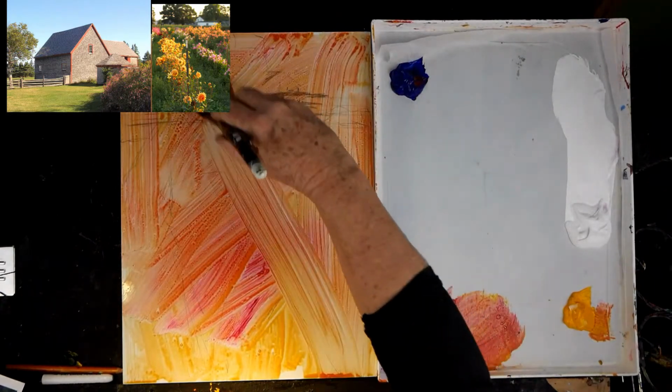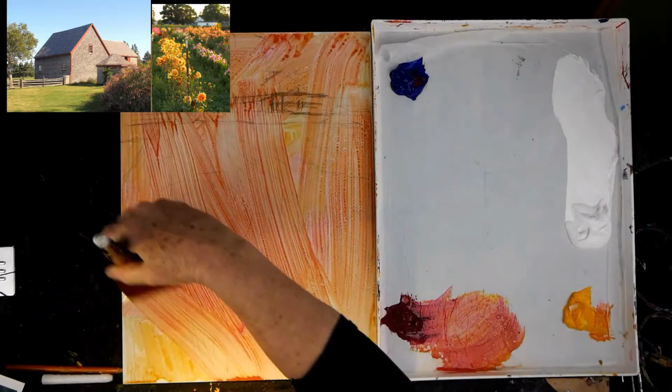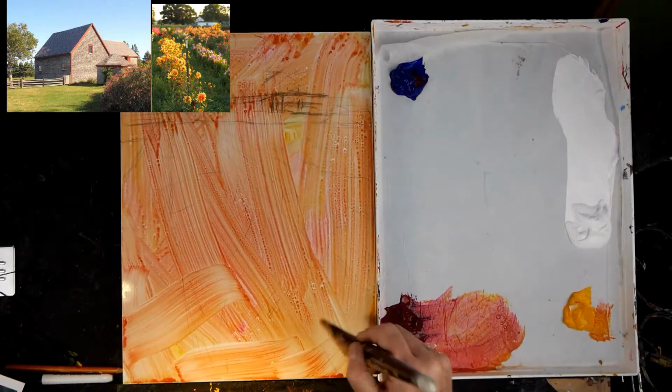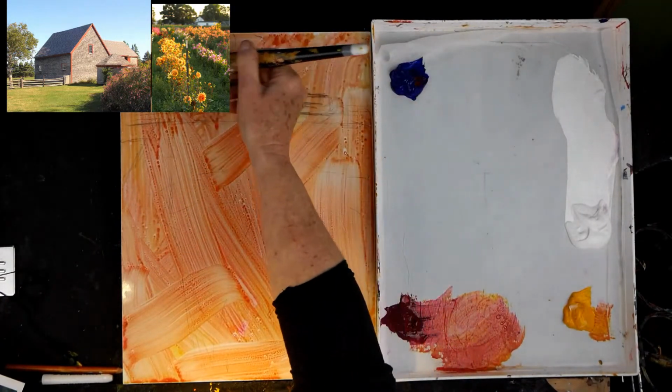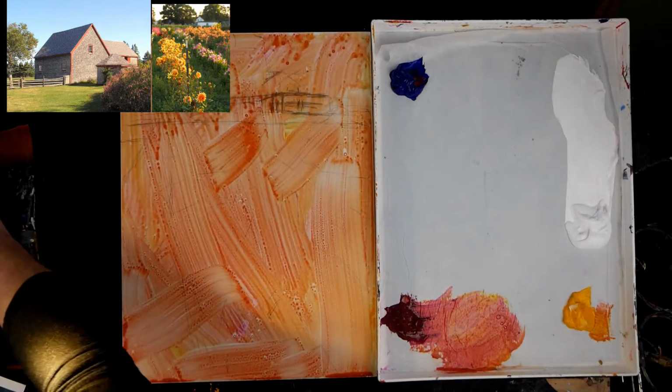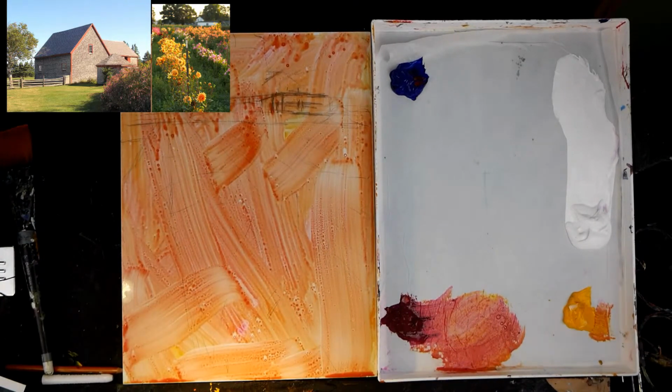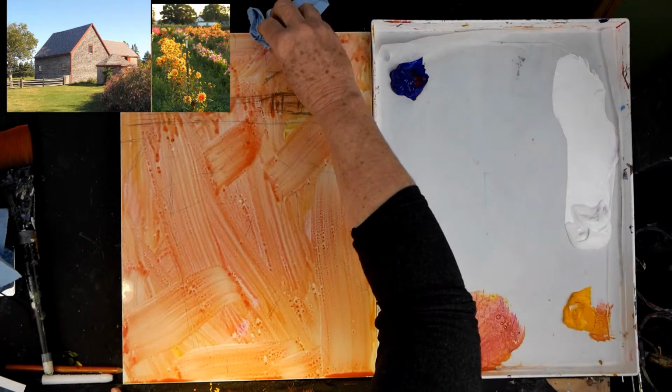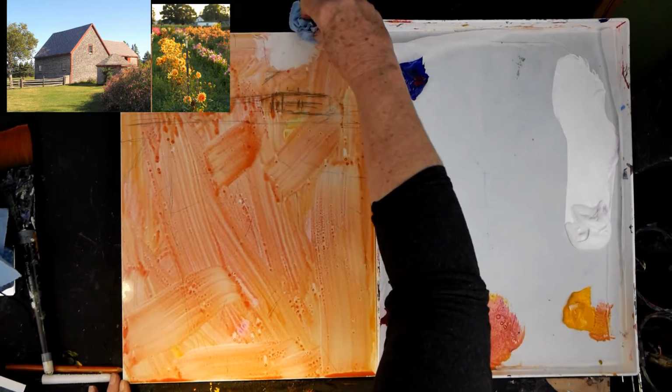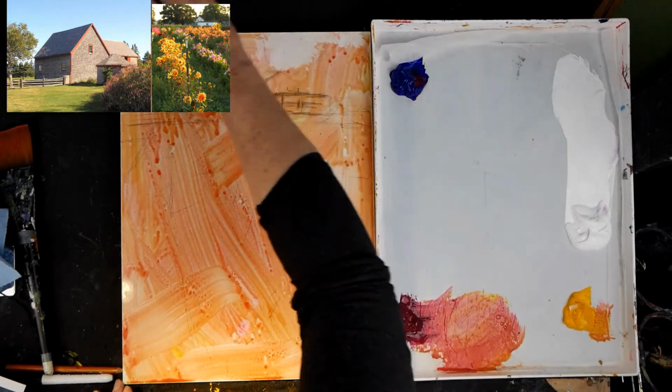I'd like it to be about a mid-value. There's a lot of water on here, and water and acrylic paint aren't the best buddies. If you thin your paint down too much, it's going to break the binder. So I'm going to make sure to put lots of heavy paint on here afterwards.